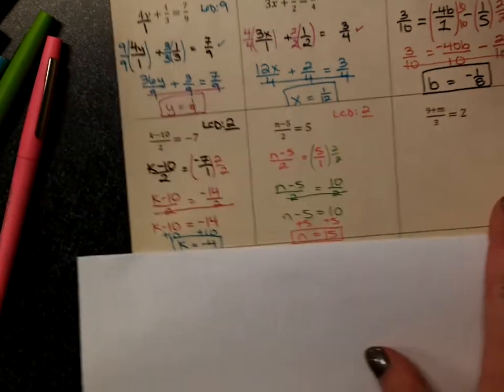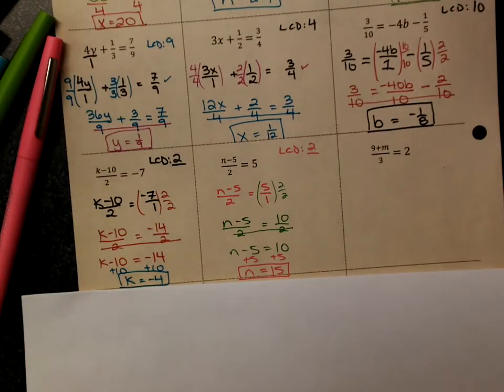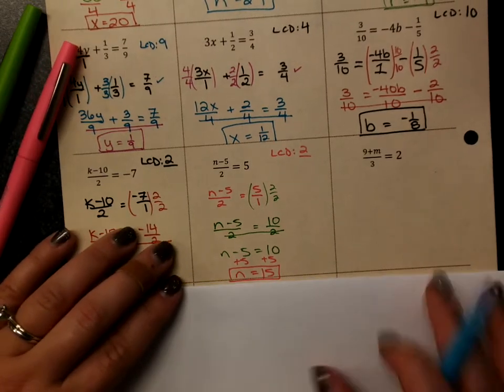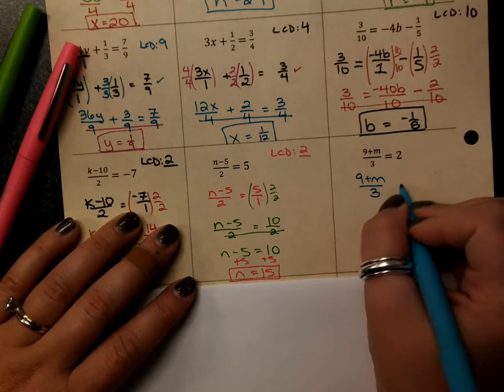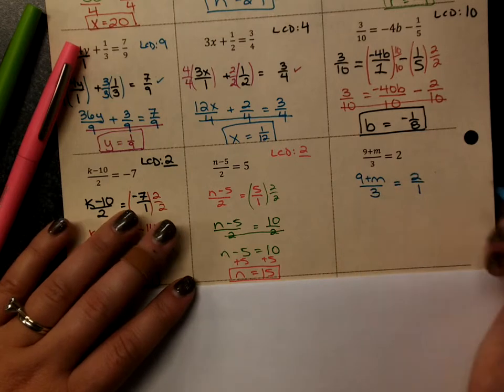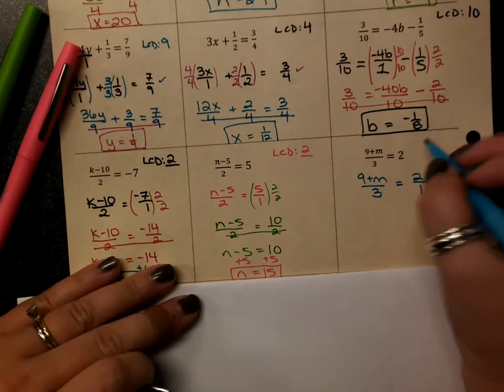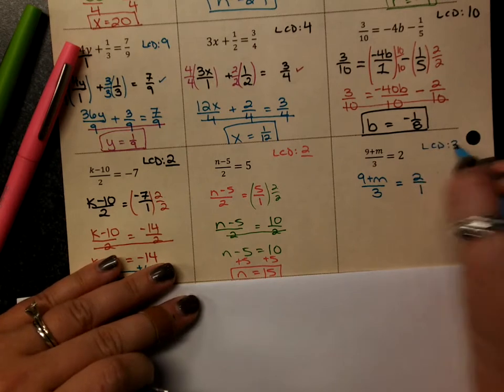So it's a little bit of work up front, making everything a fraction, finding the LCD, giving them all common denominators. But once you eliminate that denominator, the solving part is not so bad. So here we have 9 plus m over 3 equals 2 over 1. The LCD there would be 3.